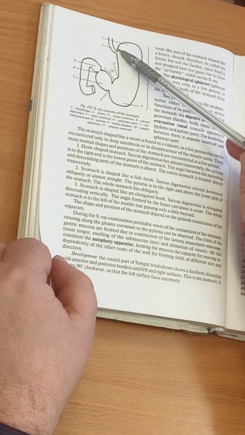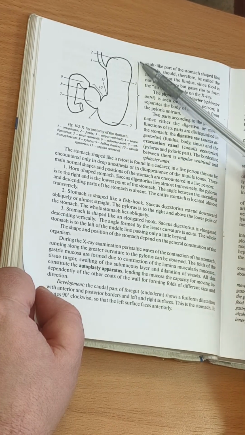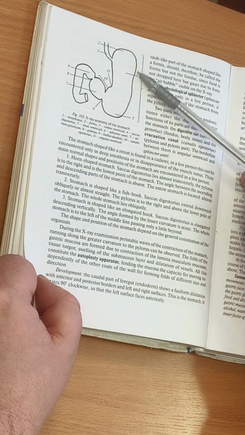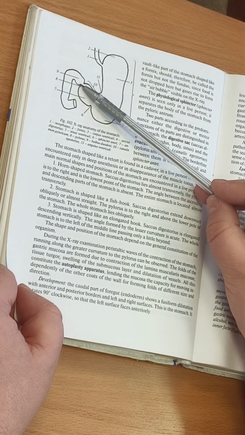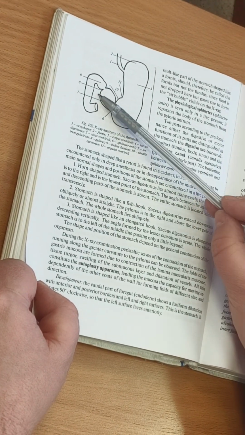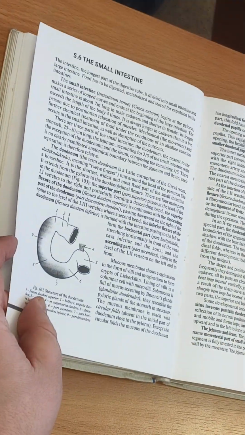In an X-ray, we can see two parts of the stomach. Here is the digestive sac, saccus digestorius, which is most of the stomach, and canalis egestorius, the place which corresponds to the pyloric part.